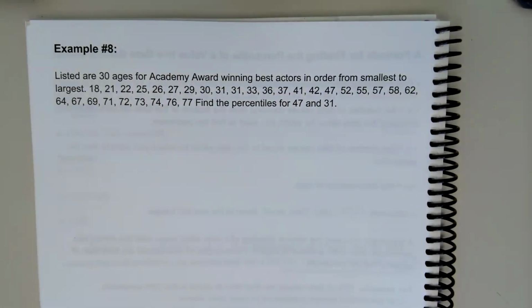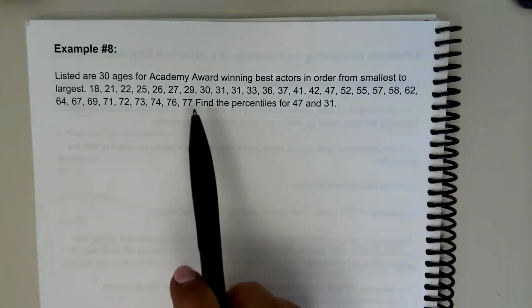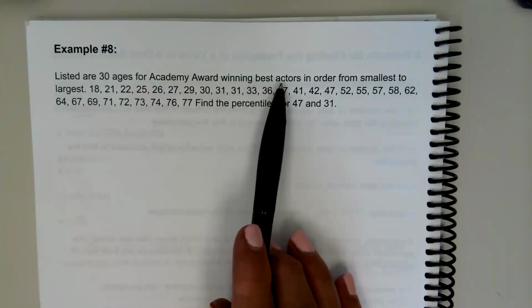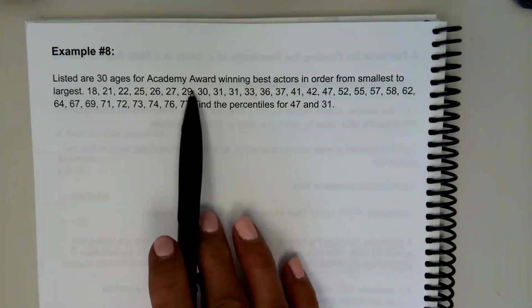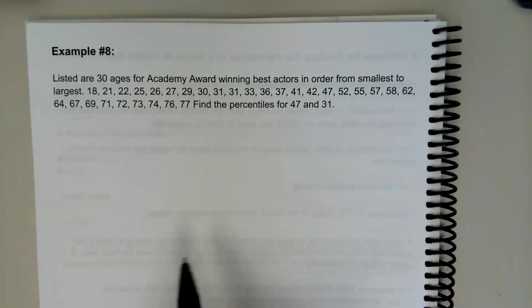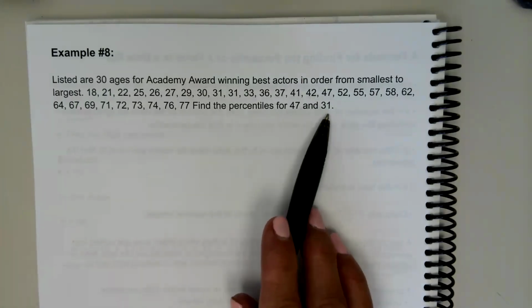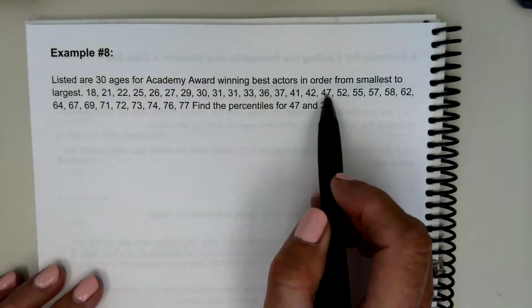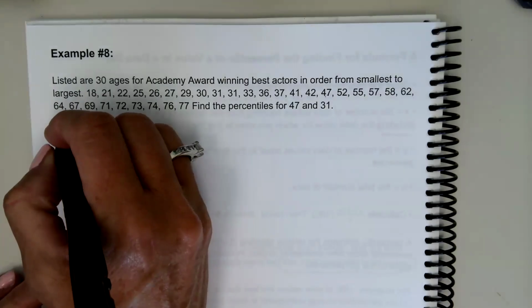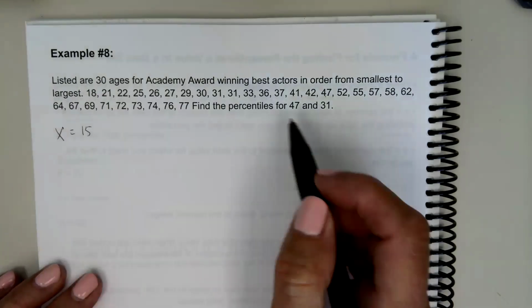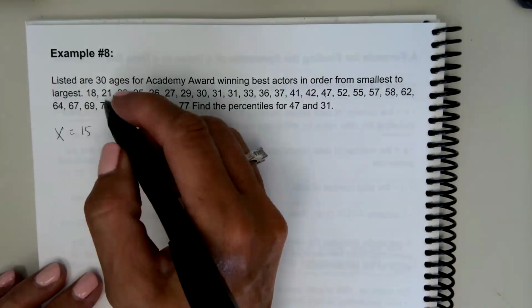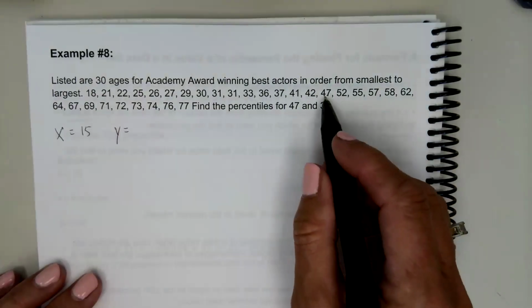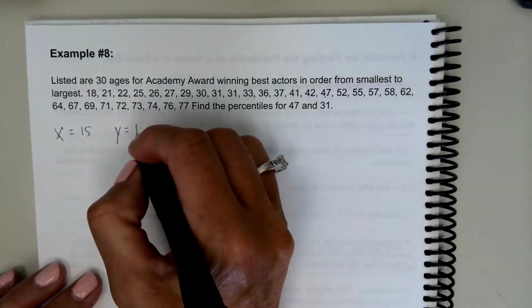So, last example, example 8. We are going to find the percentiles for the 30 ages of Academy Award winning Best Actors. So there are 30 ages now instead of 29. We're going to find the percentiles for 47 and 31. So 47 is right here. x is equal to 15, there are 15 data points below 47, and y is equal to 1 because there's only one 47.